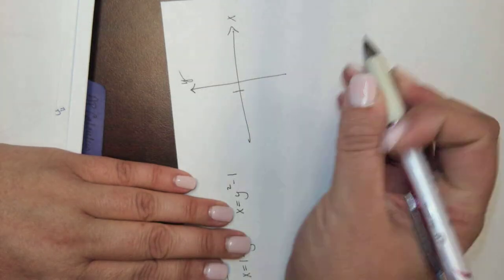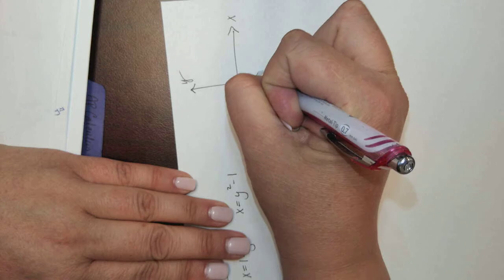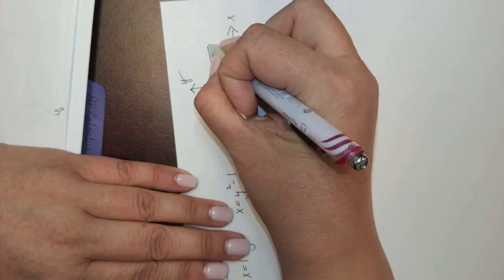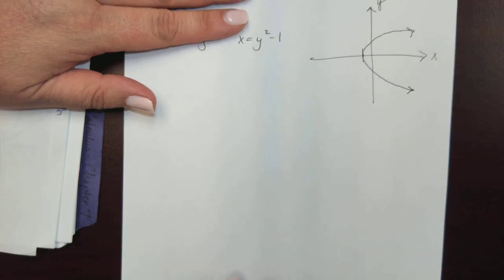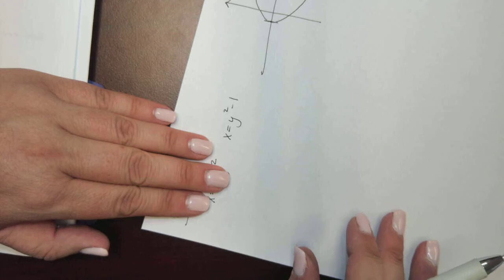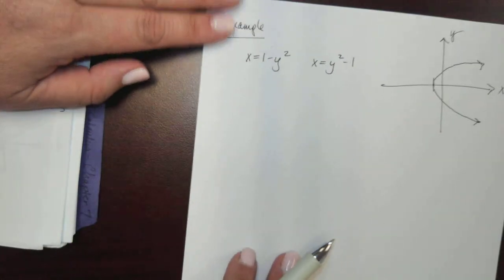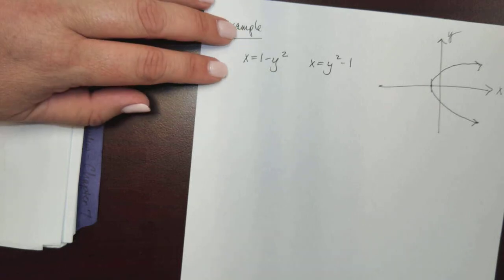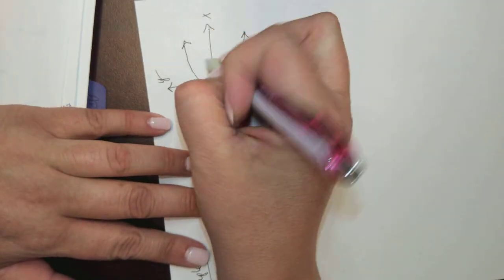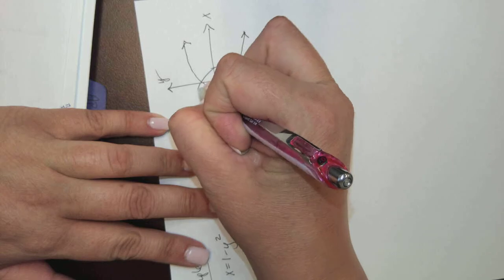So I can do a parabola opening up after I turned it. Sorry, I was looking at the wrong one. The second one is y squared minus 1. And the first one is going to be reflected. It's going to open down, up 1.